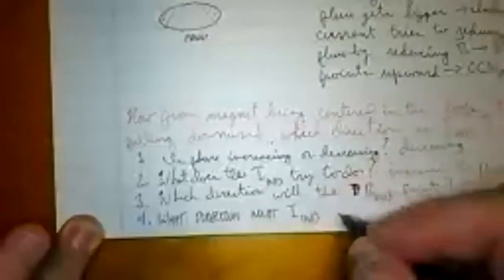And finally, what direction of I induced would cause that? What direction must I induced flow? So I want the current to go down, the magnetic field to point down now. So which way do I want the current to go? Do I want the current to go clockwise or counterclockwise? Out to the right and front, and then to the back, in the back to the left. That's counterclockwise.